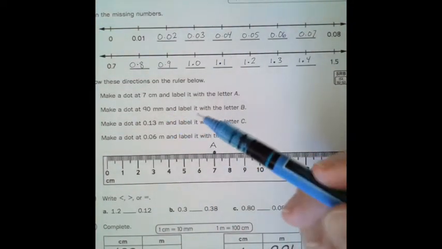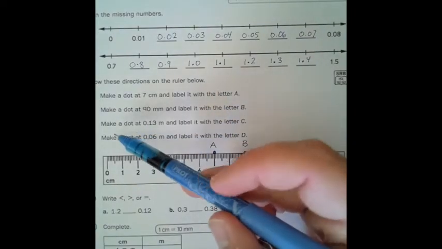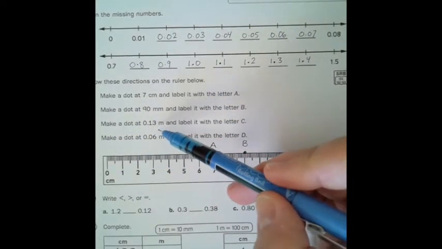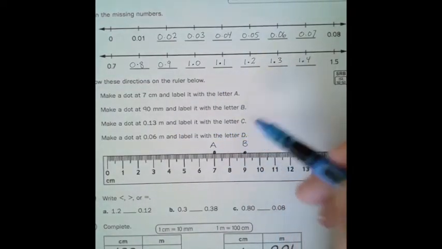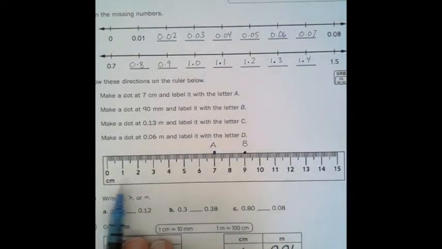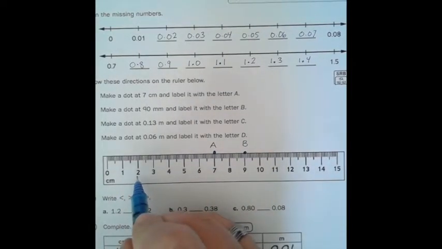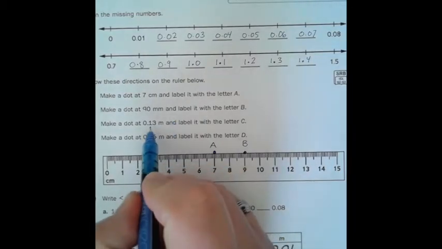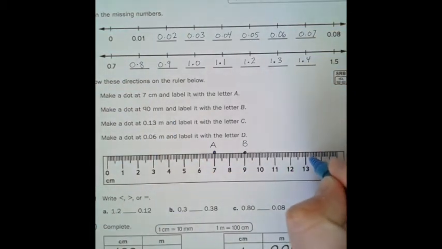Now we got to work with meters because they're asking us to make a dot at 13 hundredths of a meter and label it with the letter C. Well, if I know that 1 meter is 100 centimeters, if we would picture one big meter stick, each centimeter would be 1/100th of that whole meter. So this would be 1/100th, 2/100ths, 3/100ths. So if we're looking for 13 hundredths of a meter, we'd go all the way to the 13 centimeter point, because that would be 13 hundredths of a meter. And we're going to label that with the letter C.